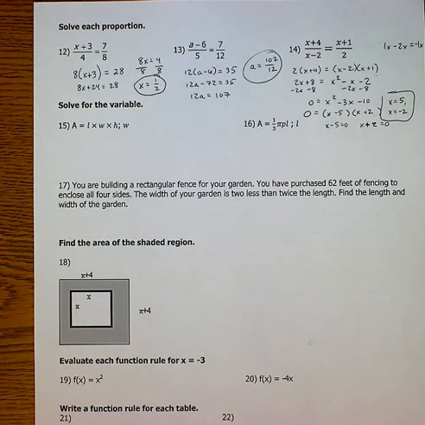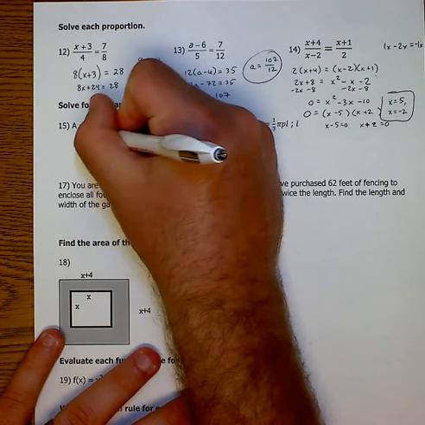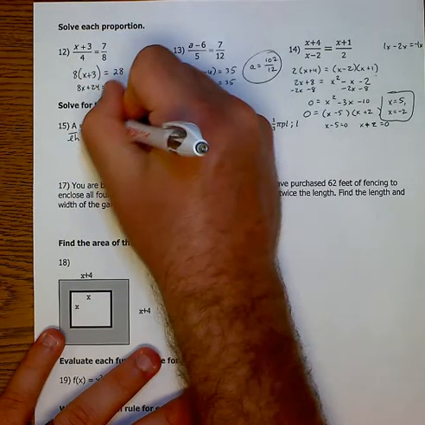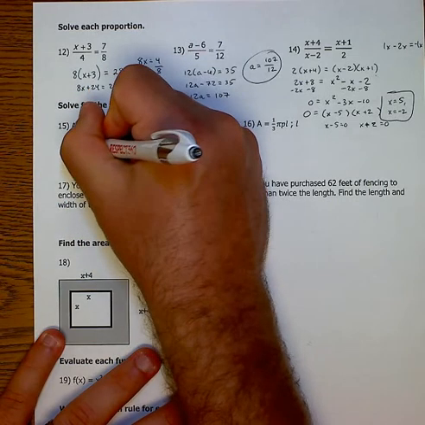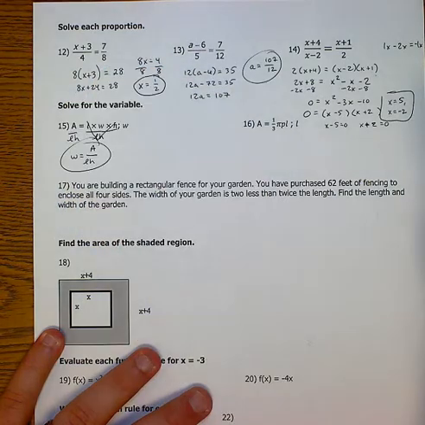Okay, 15 and 16, you're solving for a variable. So A equals L times W times H. We're going to solve for W, which means I just need to get W by itself. To undo the multiplication, I'm going to divide by LH. And that cancels the L, cancels the H. Look, W is by itself. So W equals whatever's on the other side. A over LH. Done.